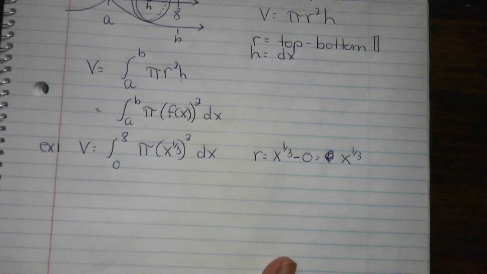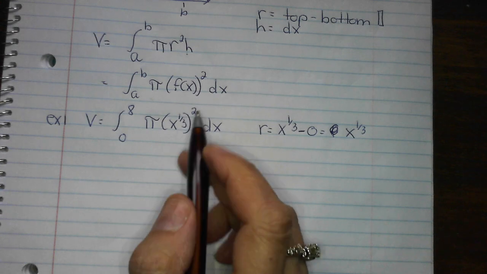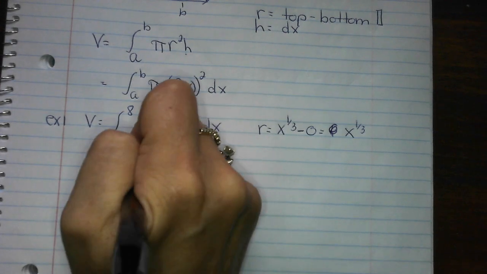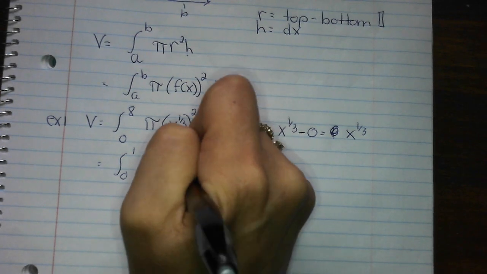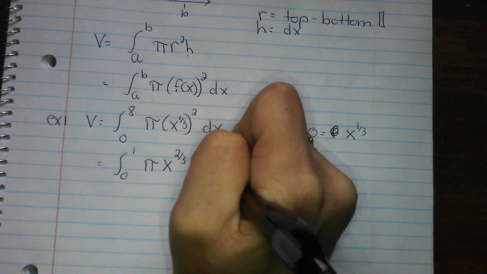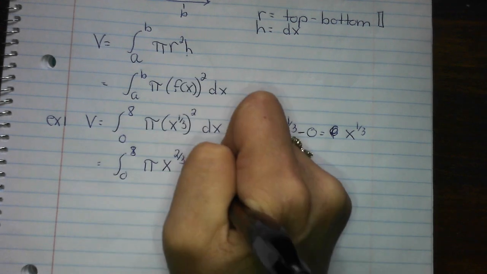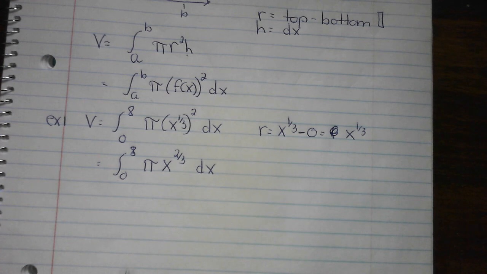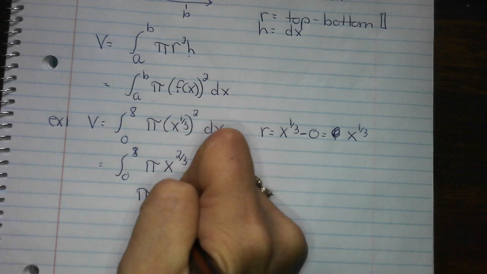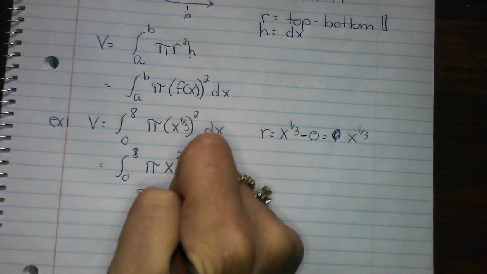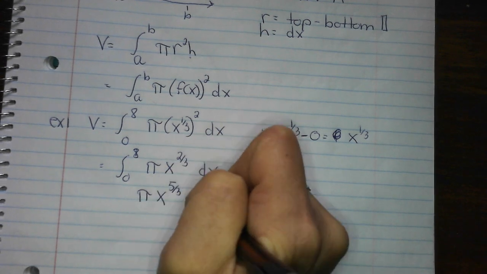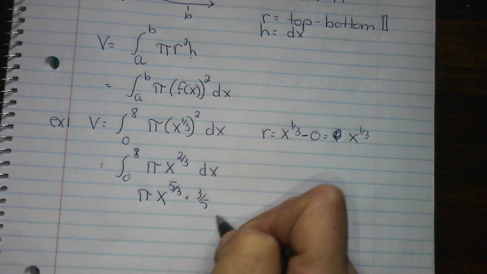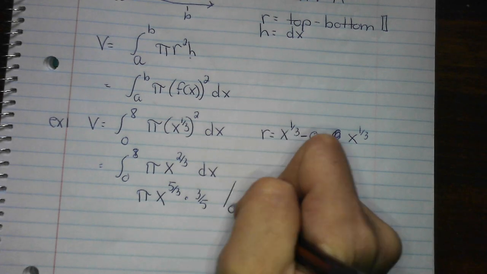So now it's pretty simple. I'm just going to use algebra 1 exponent rules. Pi. We multiply exponents, that'll be x to the 2/3 dx. And now it's just our antiderivative rules. Pi is a multiplier, so that's going to carry along. So it's pi. We add 1 to the exponent, and it's going to give me 5/3 times the reciprocal 3/5. And then we're going to be plugging in 0 and 8.